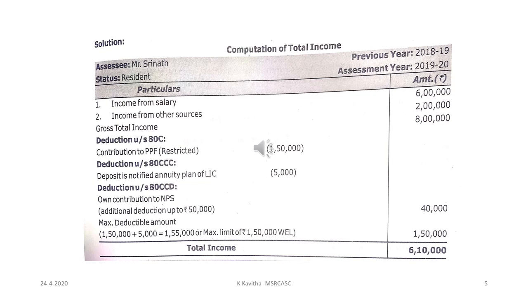So please try to understand. Nowhere in the question it will be given which point comes under which section. It is only by practice what we have learned. And remember to mention the sections properly.